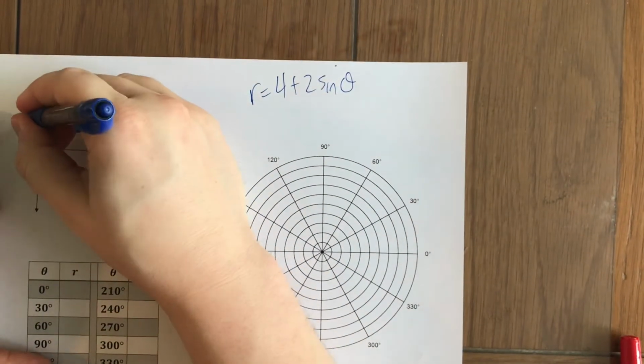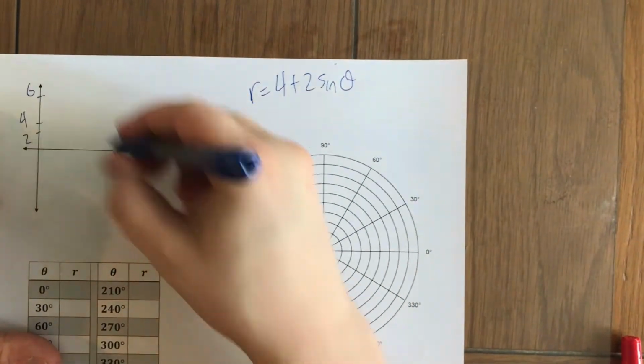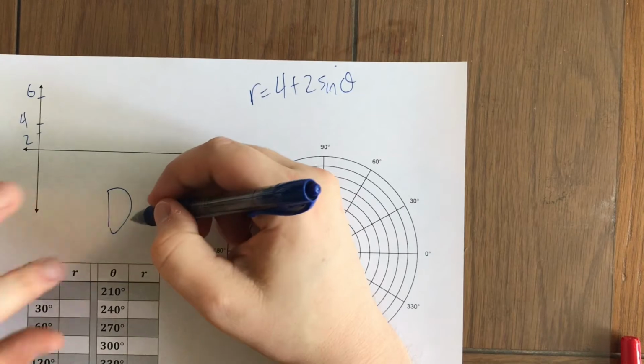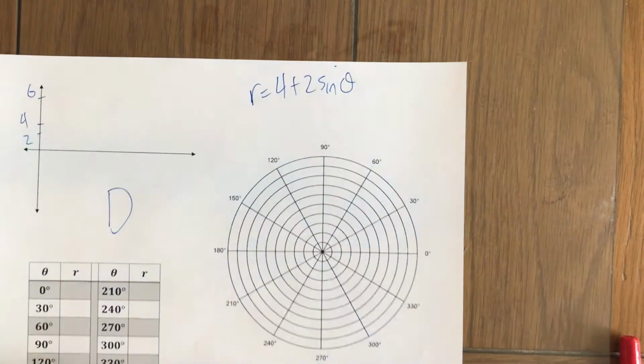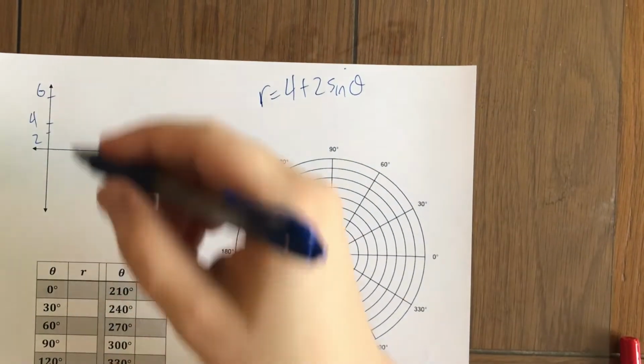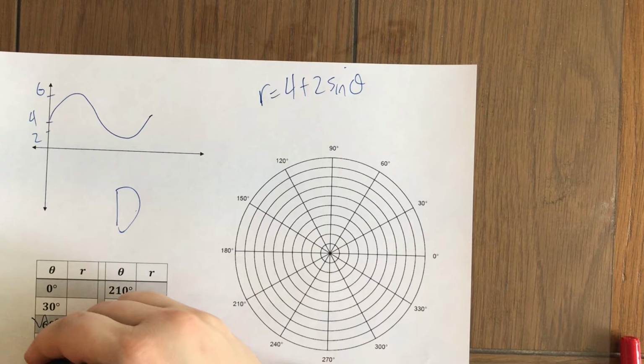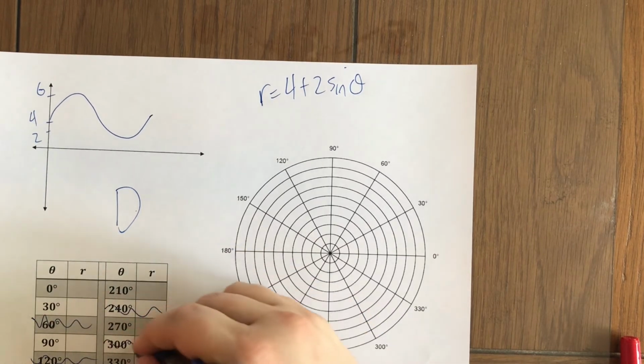Last but not least, r equals 4 plus 2 sine theta. Okay, so I'm going to have a midline at 4, go up to 6, down to 2. They are double each other, so this one is going to be the dodgeball, which means I'm going to have a flattish surface with a rounded edge there. Don't know why I did that shape right there where I've been writing everything all along, but oh well. Sine goes up and down, not going to use the 60s, so crossing all of those out.